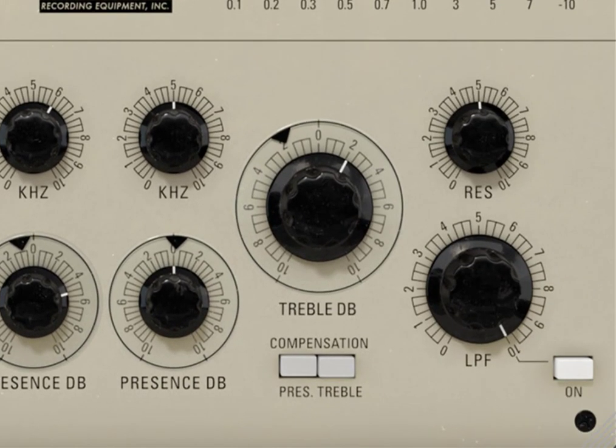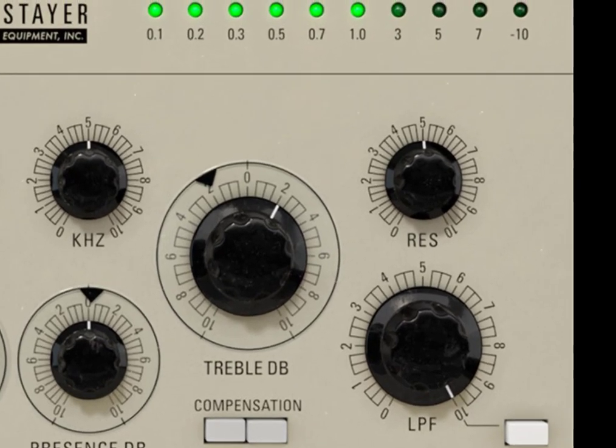LPF on engages the low pass filter. LPF frequency sets the cutoff frequency of the low pass filter, 200 Hz to 20 kHz. LPF Res sets the resonance of the low pass filter.